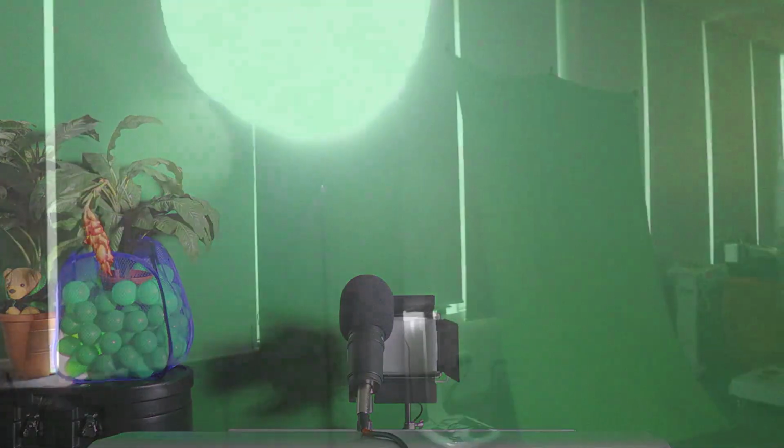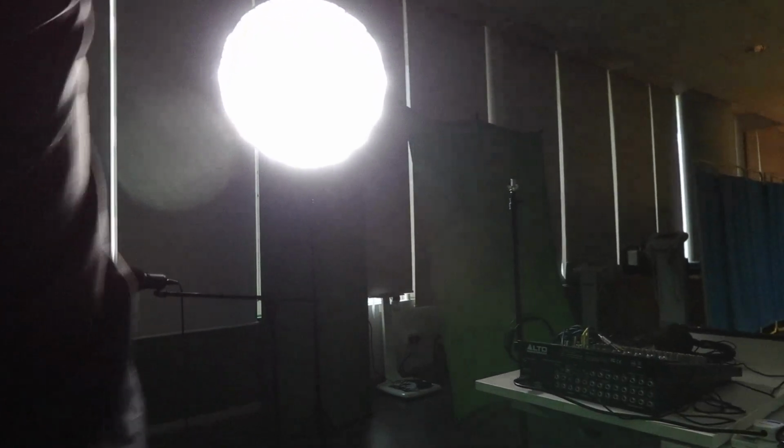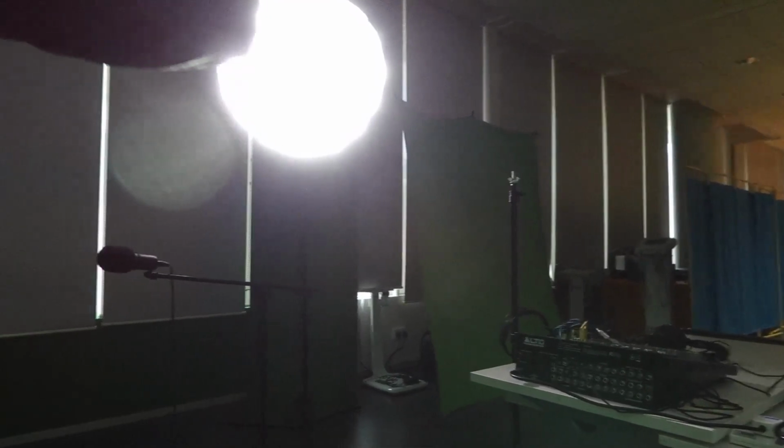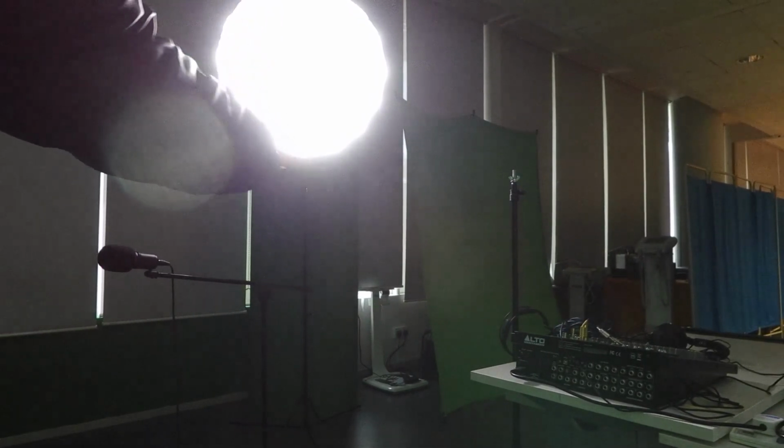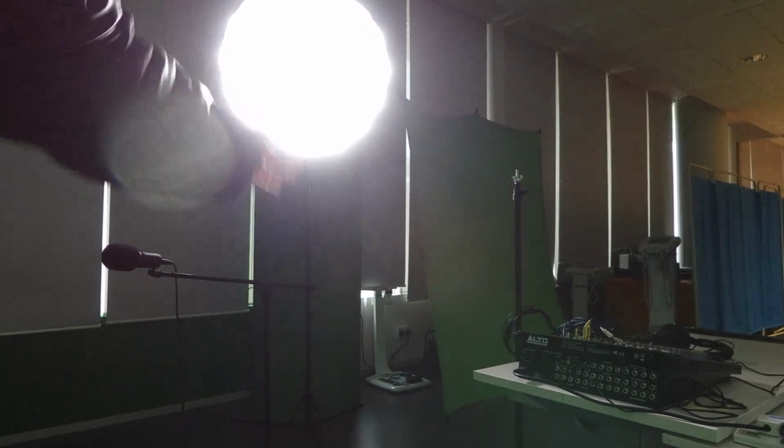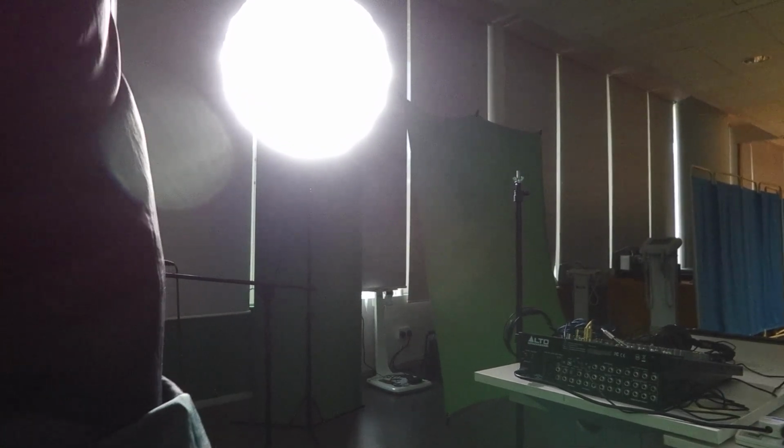All right, so what you see here is what we call the key light. Right? So this is the light which I have switched on in order for me to have that first effect. Okay, so that is the key light.